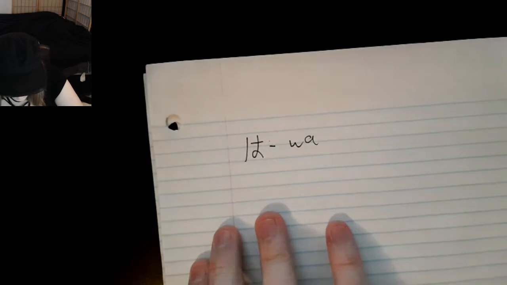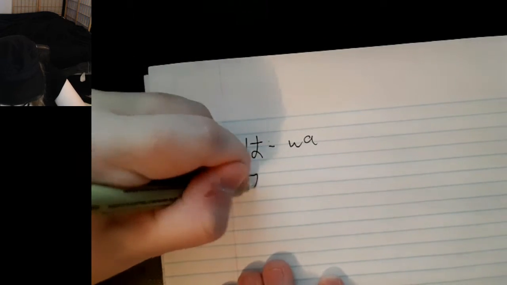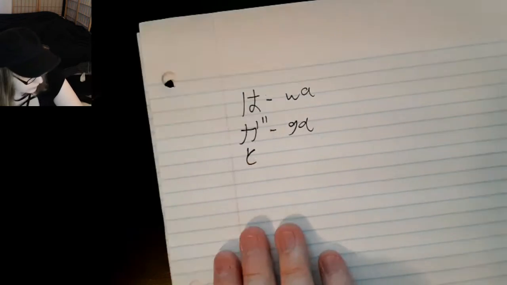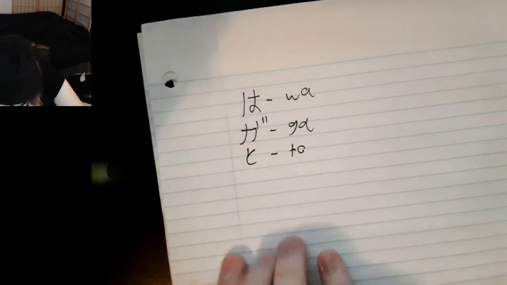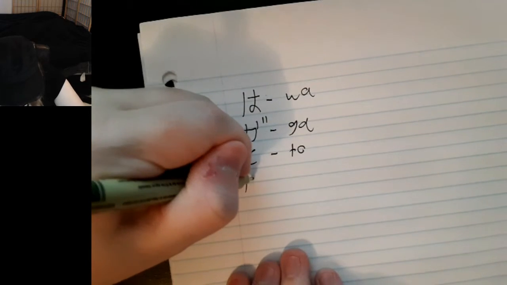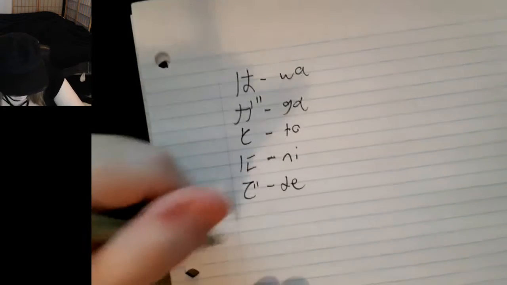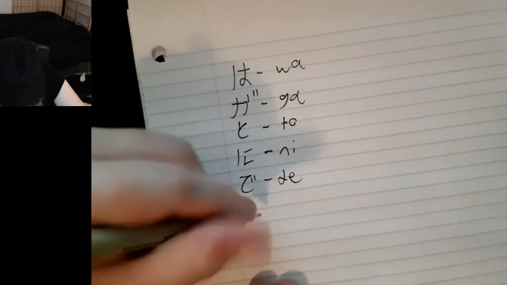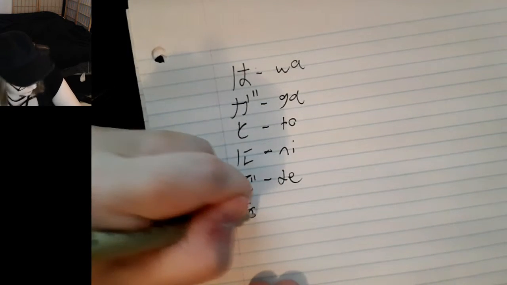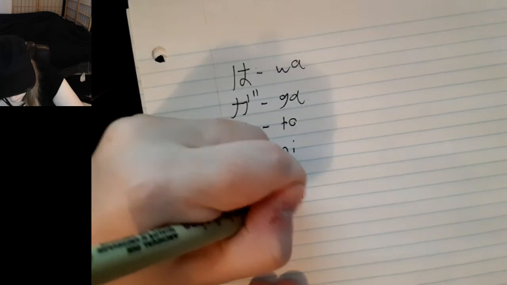Moving along, the particles I need to make sure you got in your head are, from the top, wa, ga, to, and I'll include the new particles, ni, de, wo.